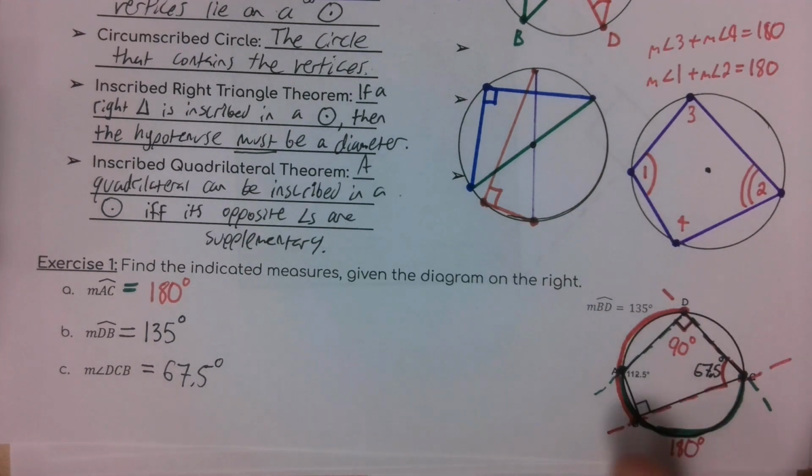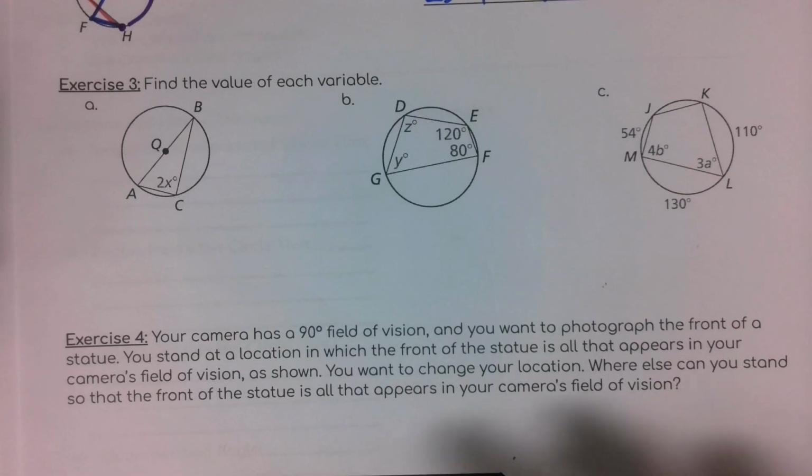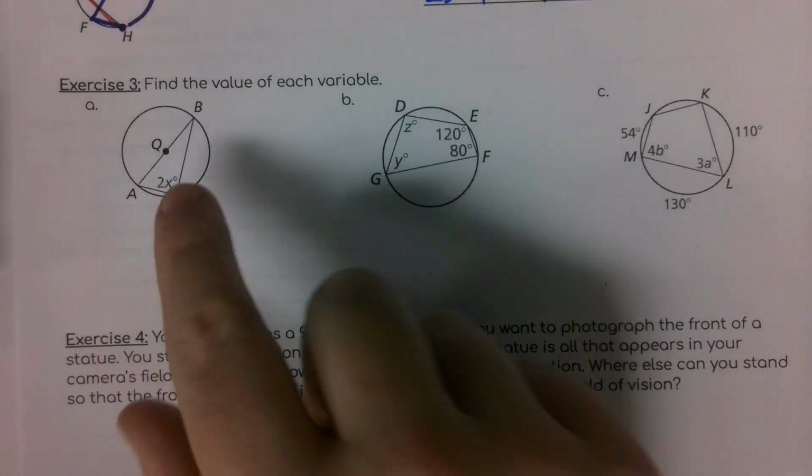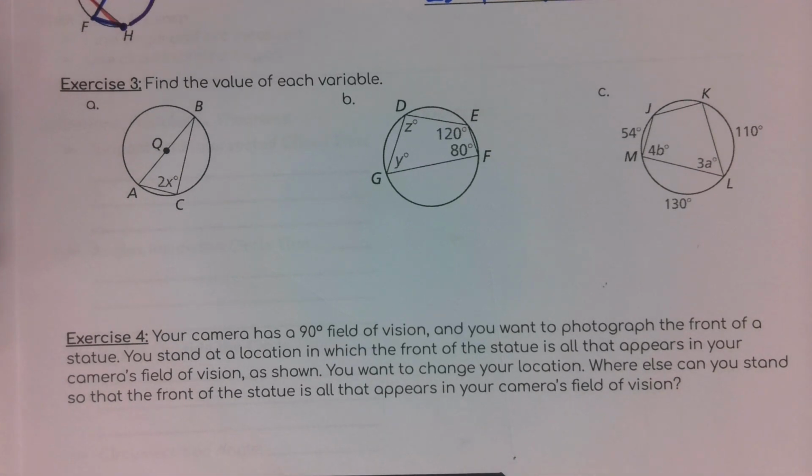Let's take a look at exercise 3, and then we'll do exercise 4. Exercise 3 has us finding the value of each variable. And if we look at exercise 3a, we don't have much to go off of. When we look at this example, all we see is an inscribed triangle. But what's special about this inscribed triangle?